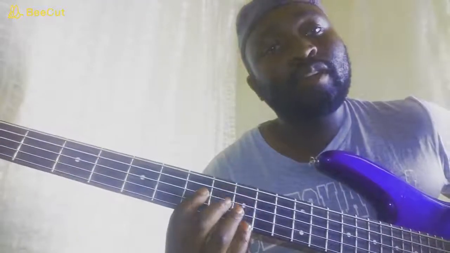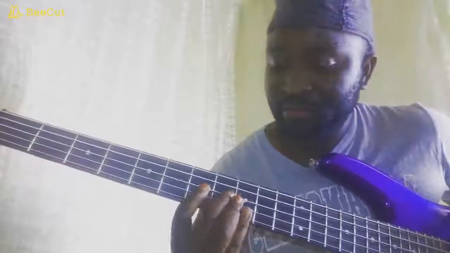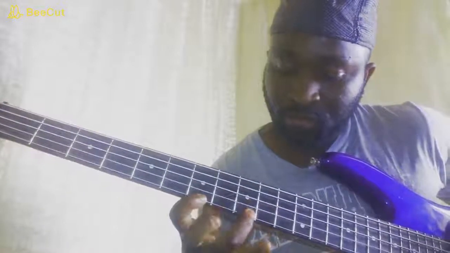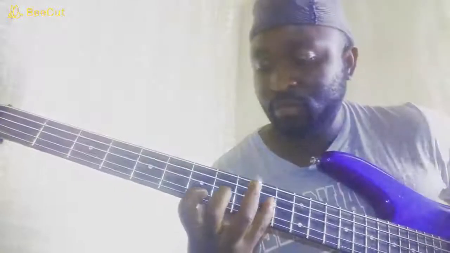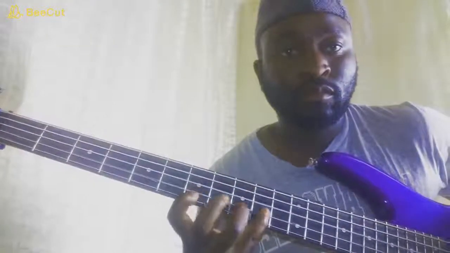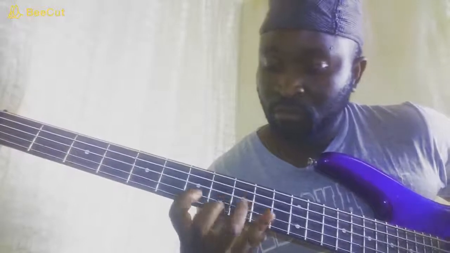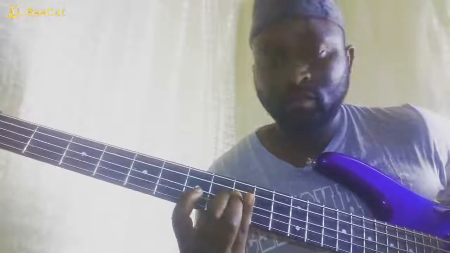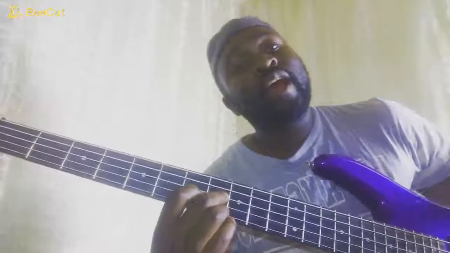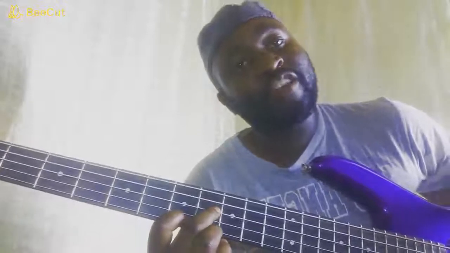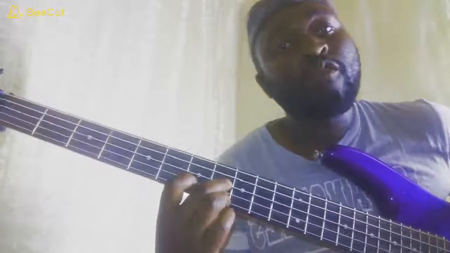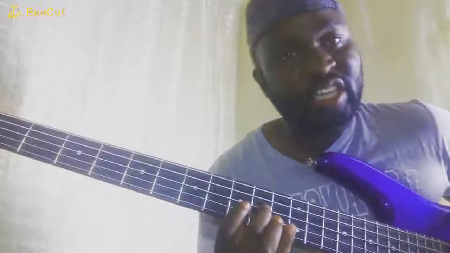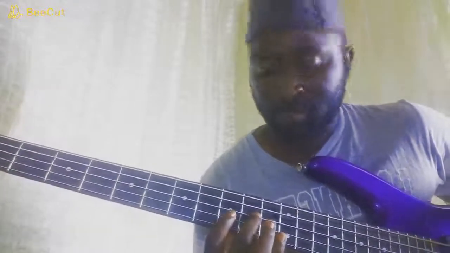Right, and this is how you play it. And then after the fourth, obviously we're going to the fifth key. We move a whole tone to our G, and then we play what we call the Mixolydian bass mode.